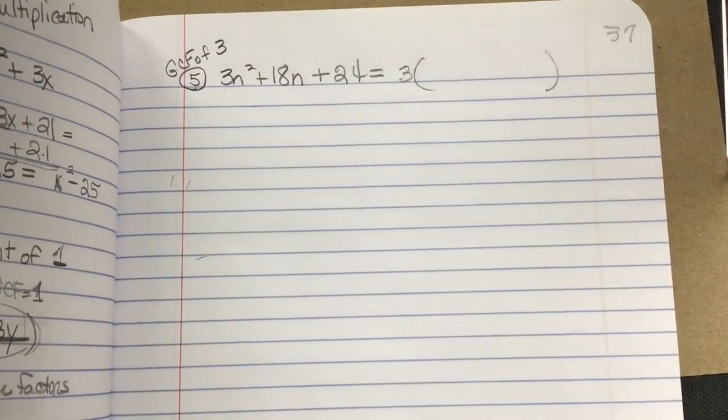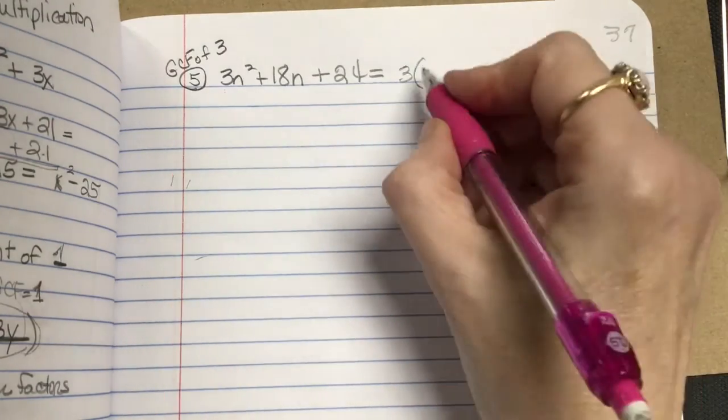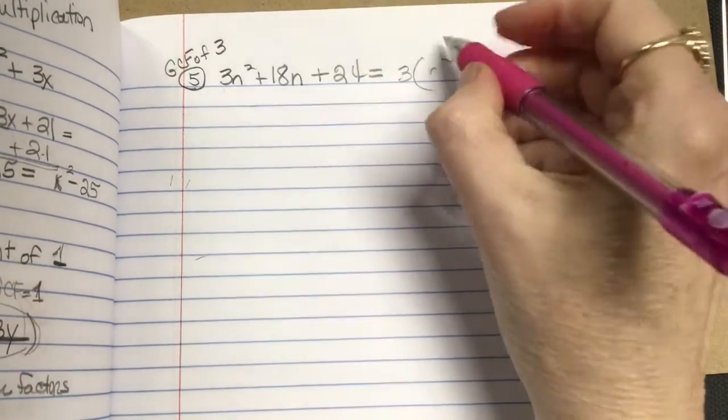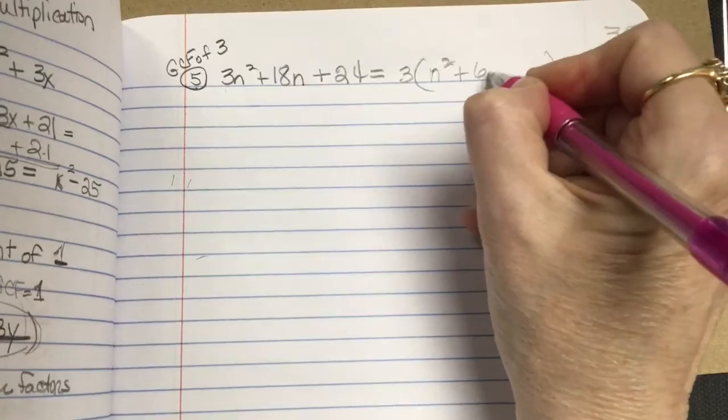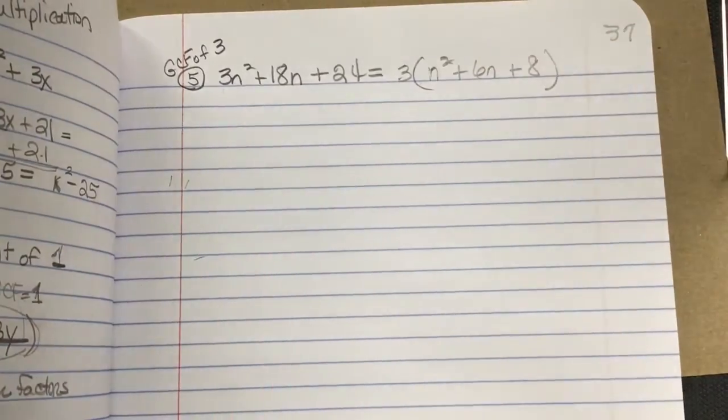Now, the 3 is not gone. It is part of the factor tree. You know, 8 is 2 times 2 times 2. I can't just drop one of those 2's off and say it's 2 times 2. You can't drop a factor off. It's part of the factor tree. And I'm going to have n squared plus 6n plus 8.